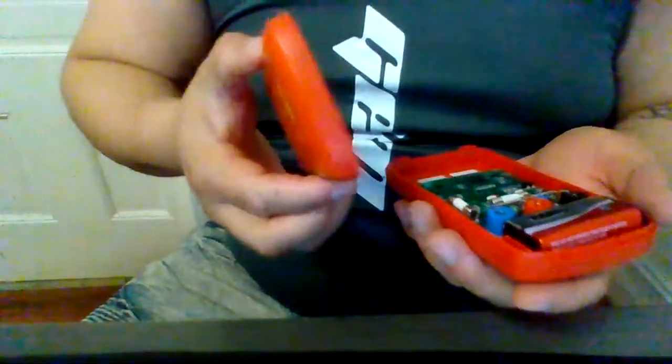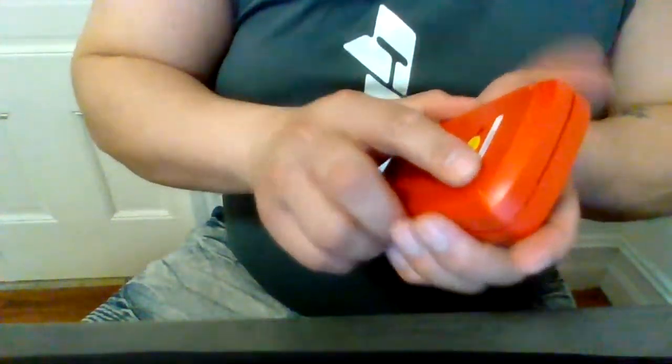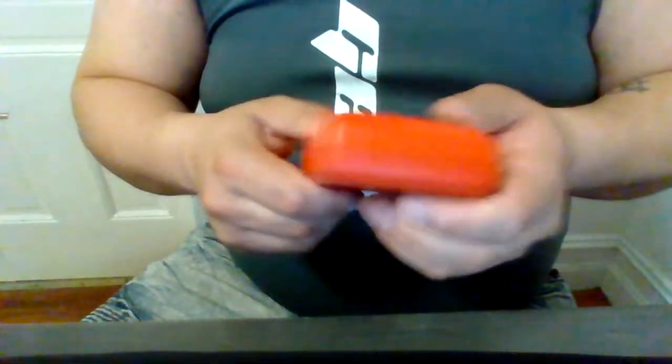Inserted. So we're going to close this right here, and try to close this back and see the results.